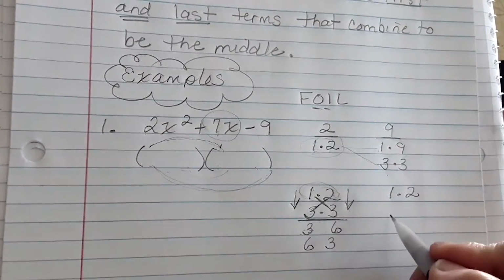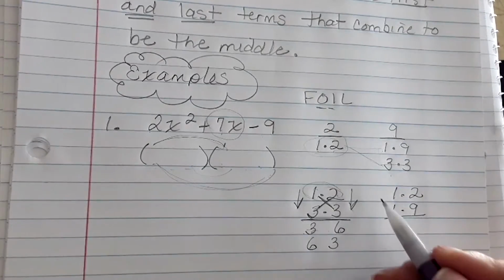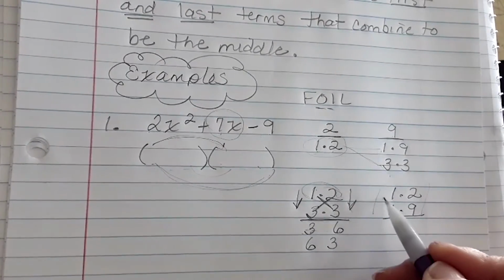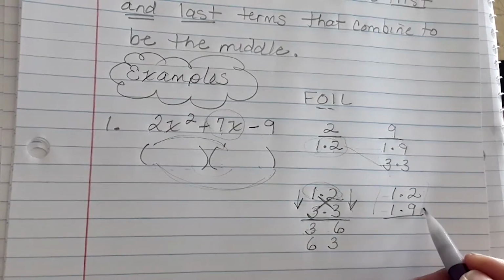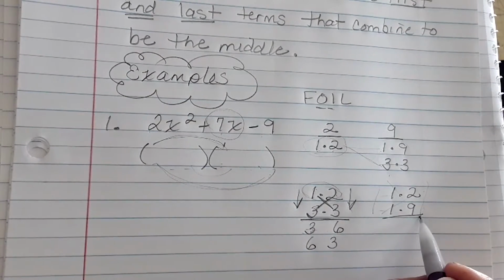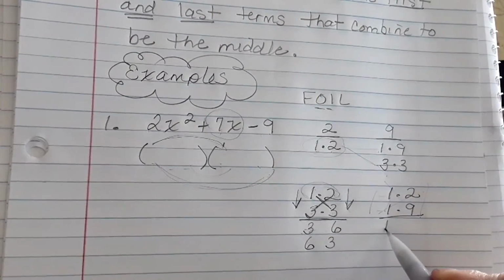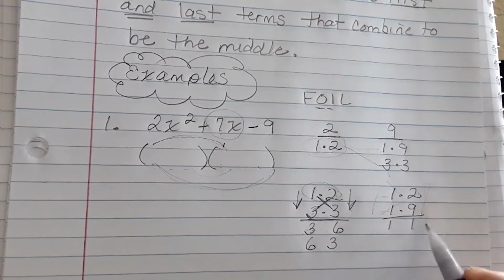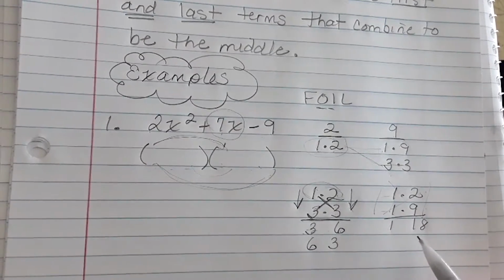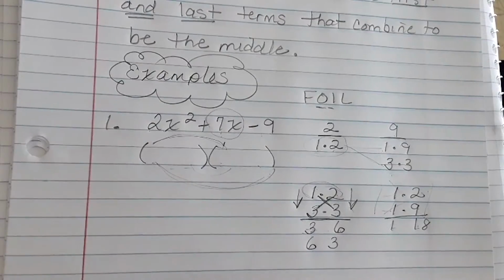That didn't work. We're going to try the 1 and the 9. Again, one way is to multiply up and down to get one number from up here to multiply by one number down here, but another way is to go diagonally. If I go up and down, I'll have 1 times 1, which is 1, and 9 times 2, which is 18. So those would end up being my outer and inner terms. There is no way that they would combine to be a 7.